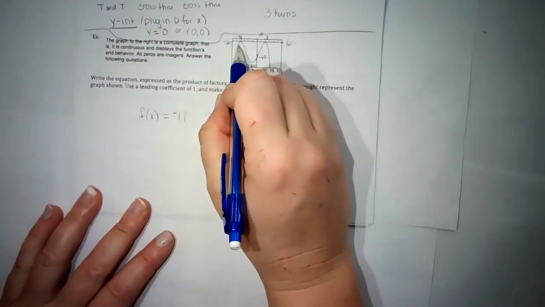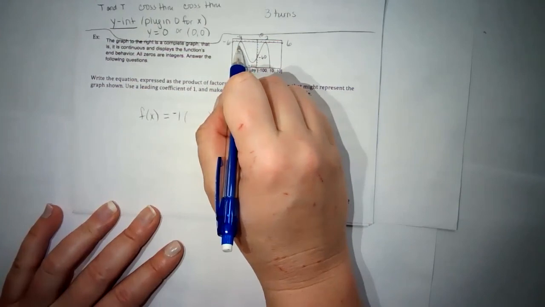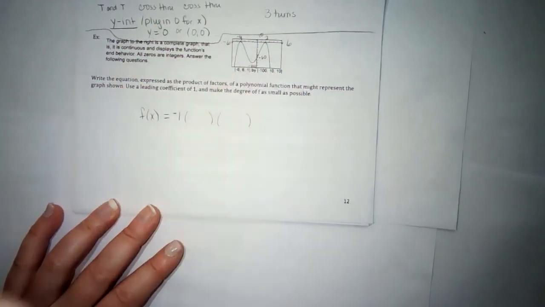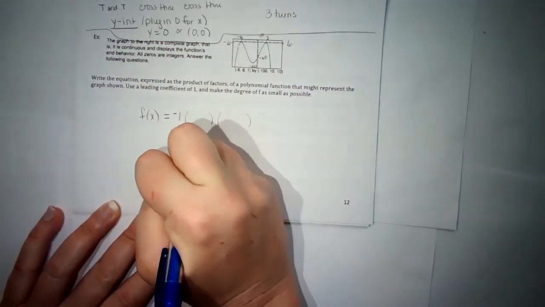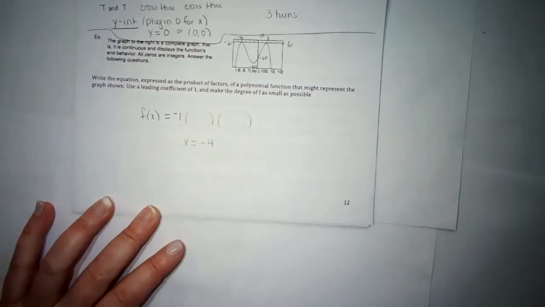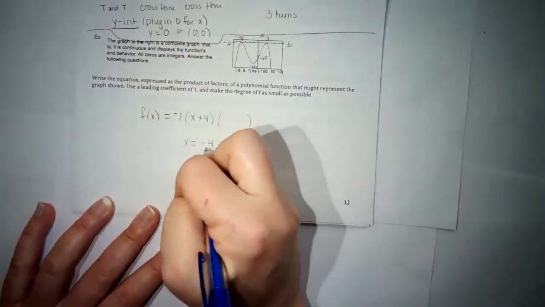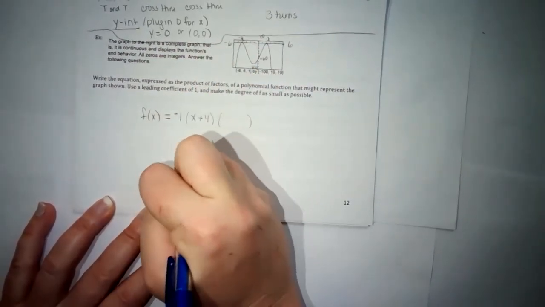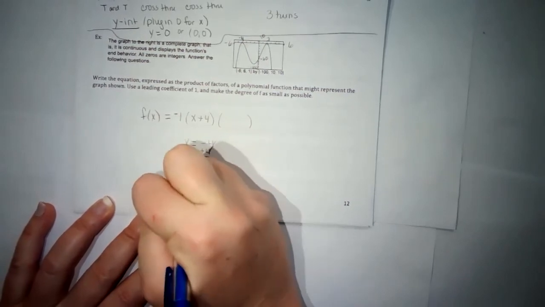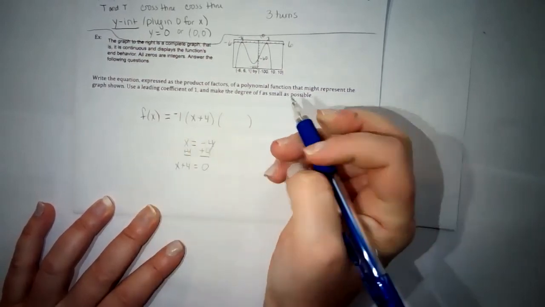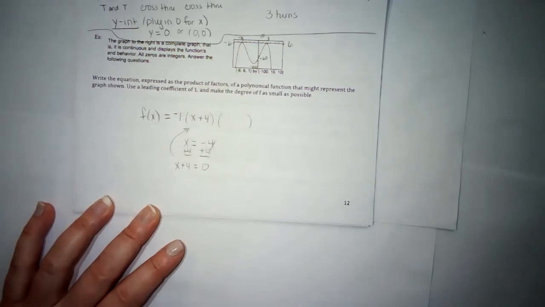Okay, so let's think about this. It's going to come in handy in the next section. If my zero is -4, what's my factor going to be? X plus 4. Good. Because all you're doing is adding the 4 to both sides. And this is what you get. And that's what we're putting in the parentheses.